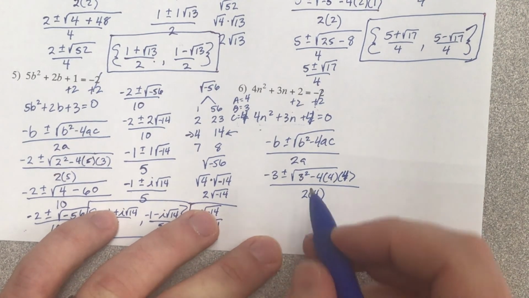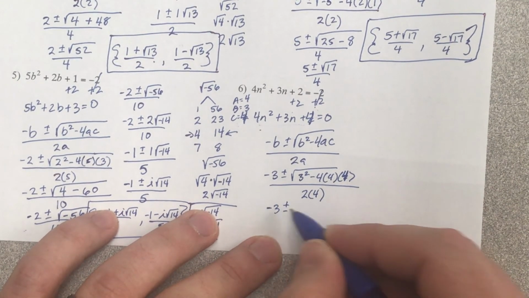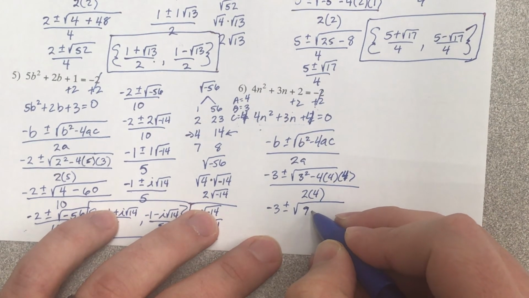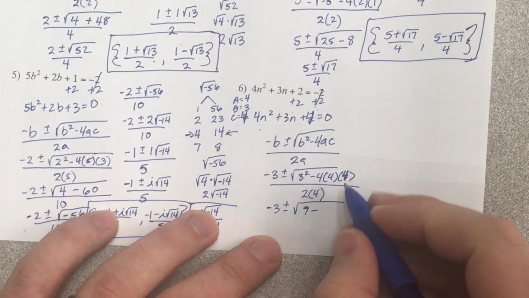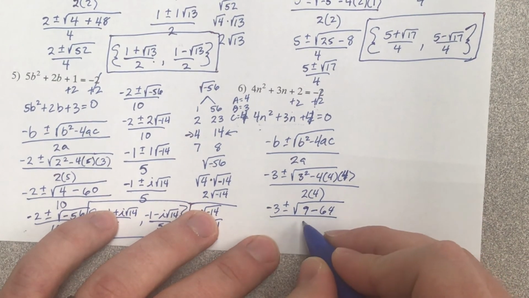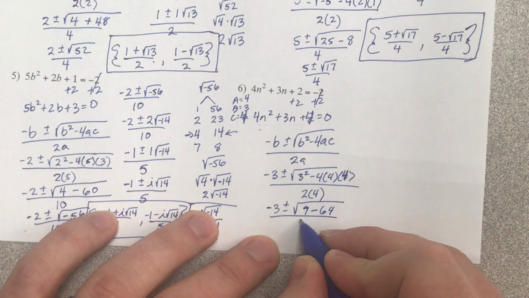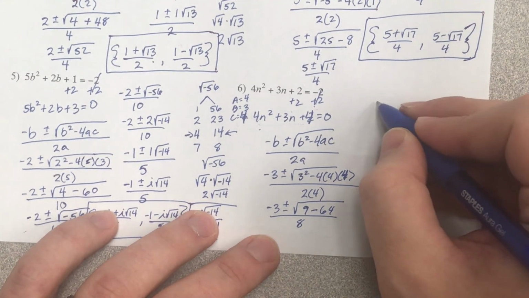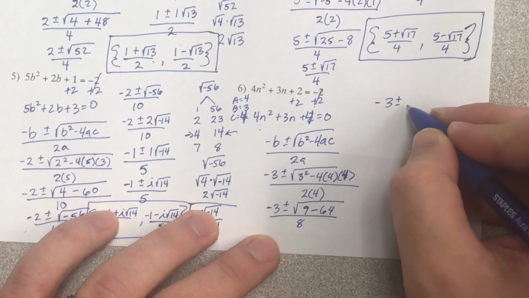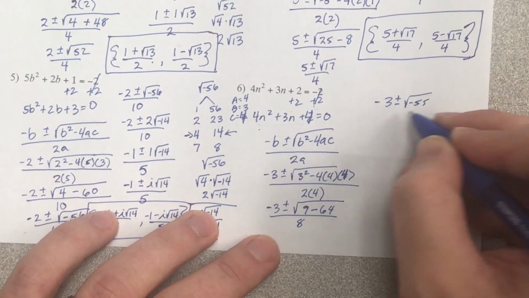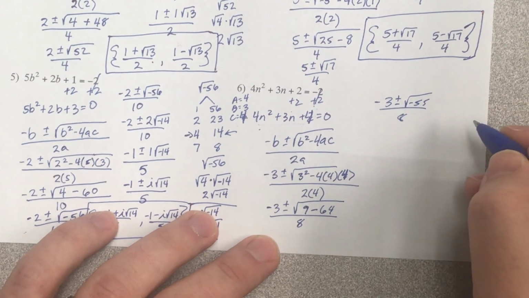That could have been nasty. So we got negative 3 plus or minus the square root of 9 minus 4 cubed is 64. So 4 times 4 times 4. All over 8. And then if we solve that, we got negative 3 plus or minus the square root of 9 minus 64 is actually negative 55 all over 8.